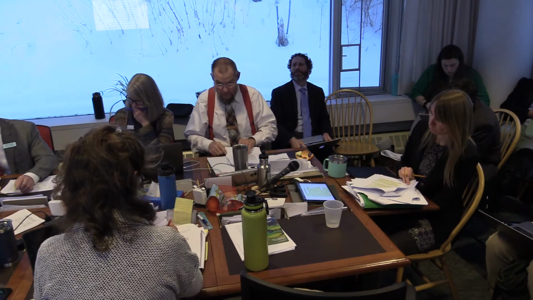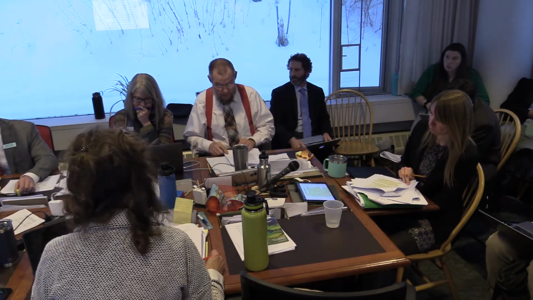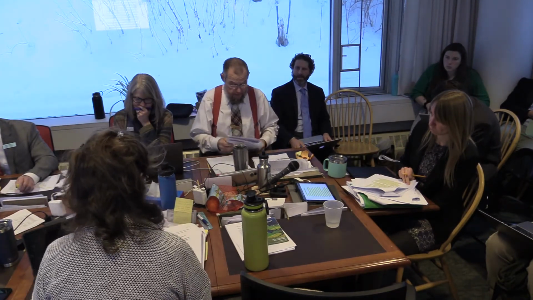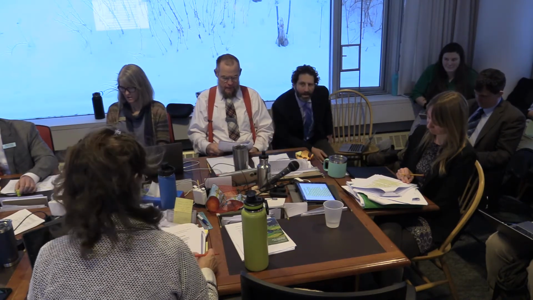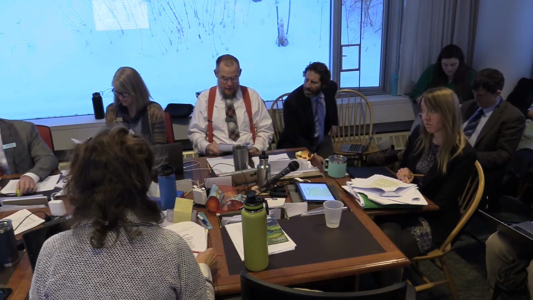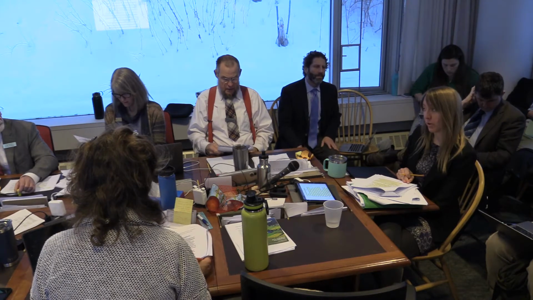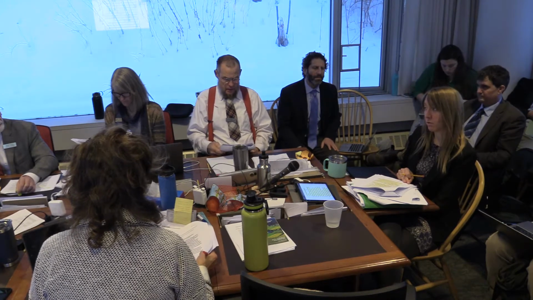This language came probably from 233. But I'm wondering where 233 got it from originally. So it sets out the formula for calculating the mitigation. Right.